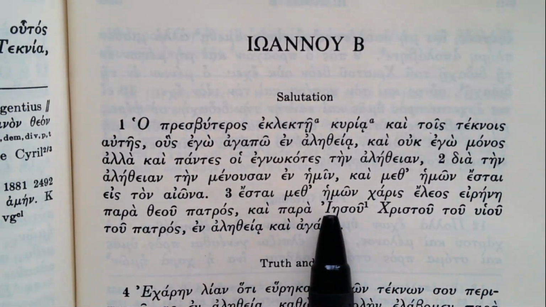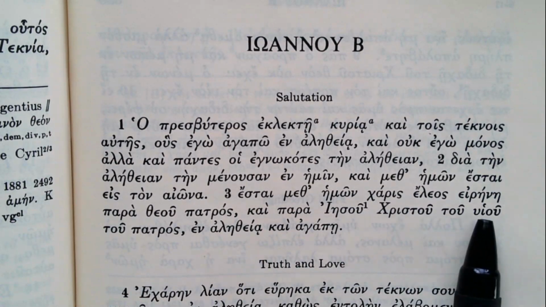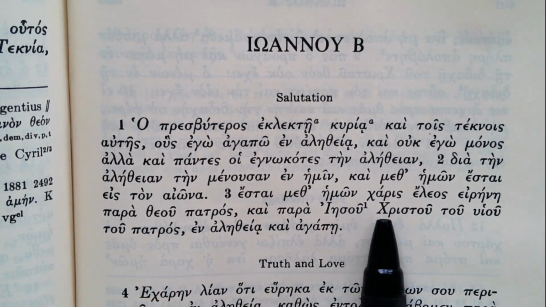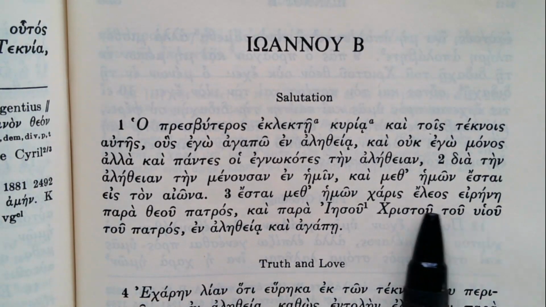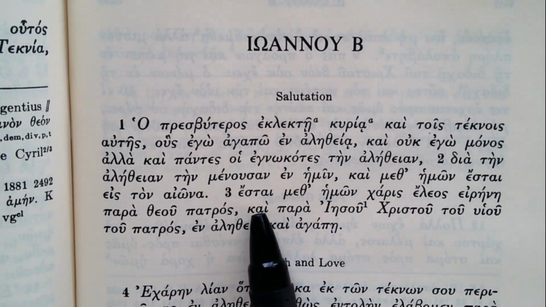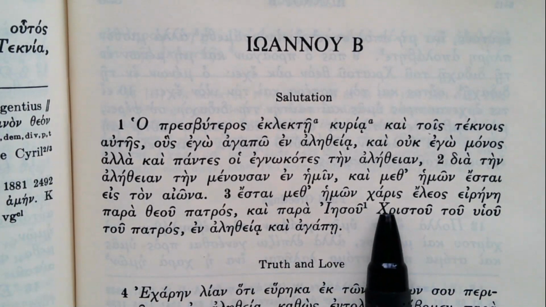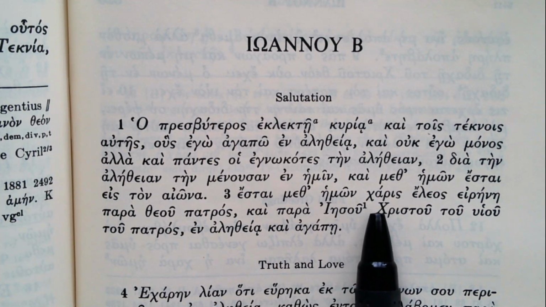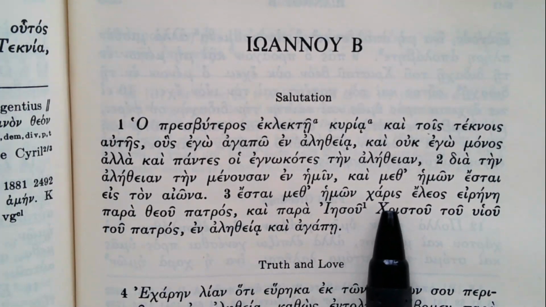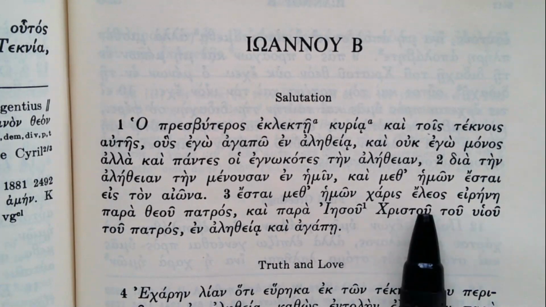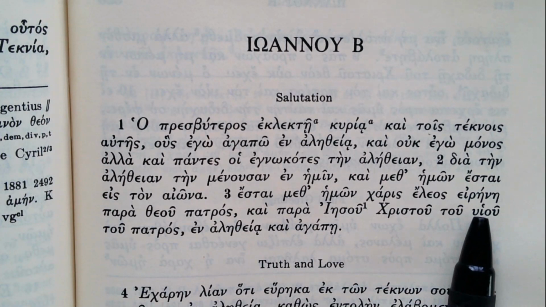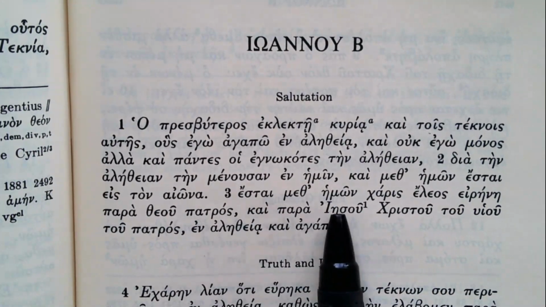Estai meth' hemon, charis eleos eirene. Now we get three different things here. Greek likes things in threes. There are no connectives between them, and we have a singular verb. So charis is joy or grace, perhaps. Eleos, this is pity, and eirene, peace, will be with us.